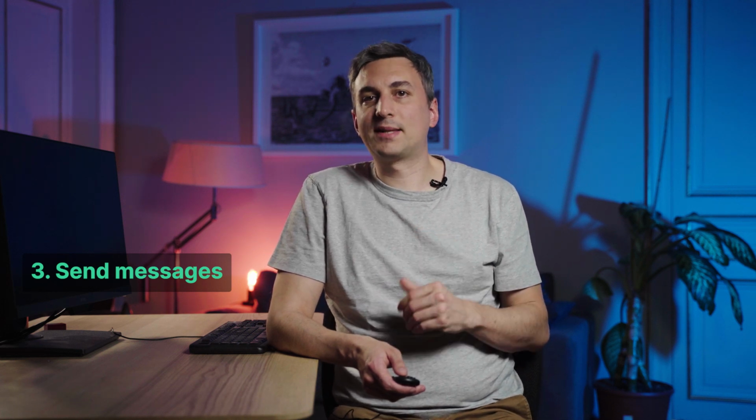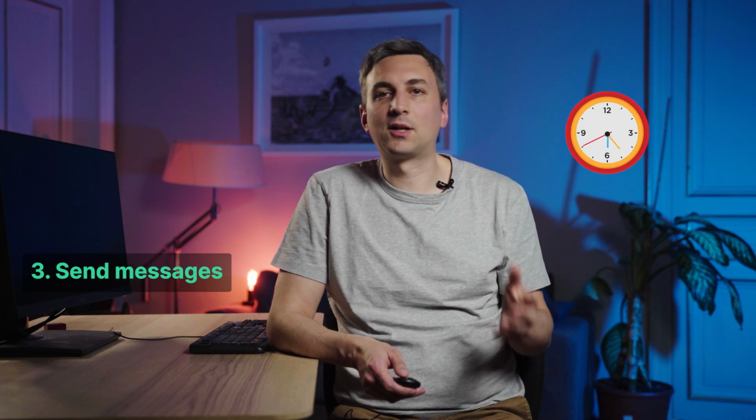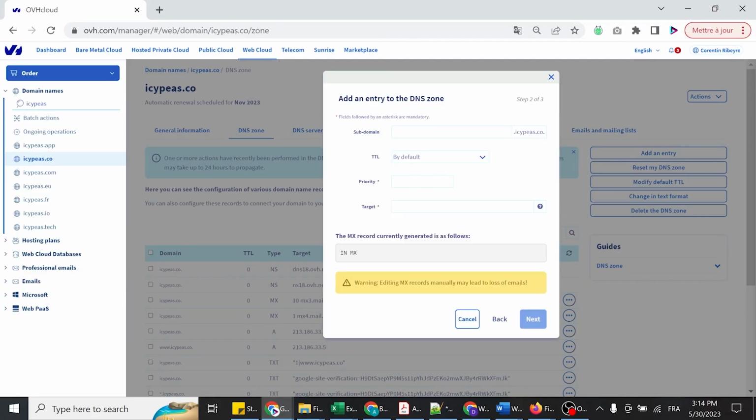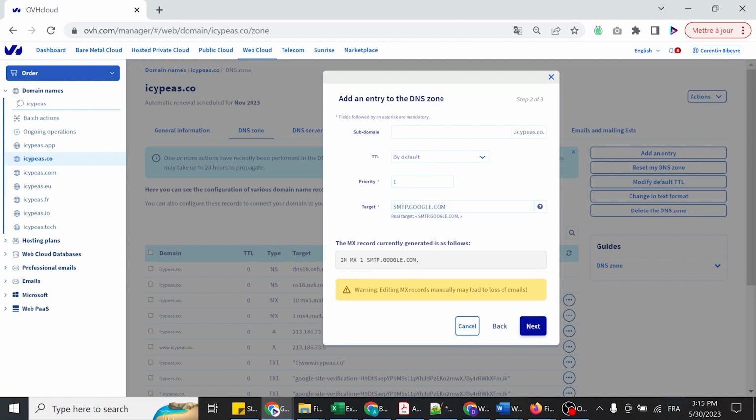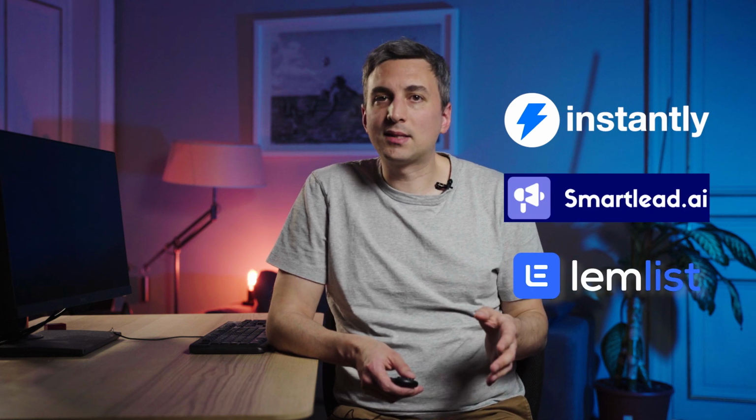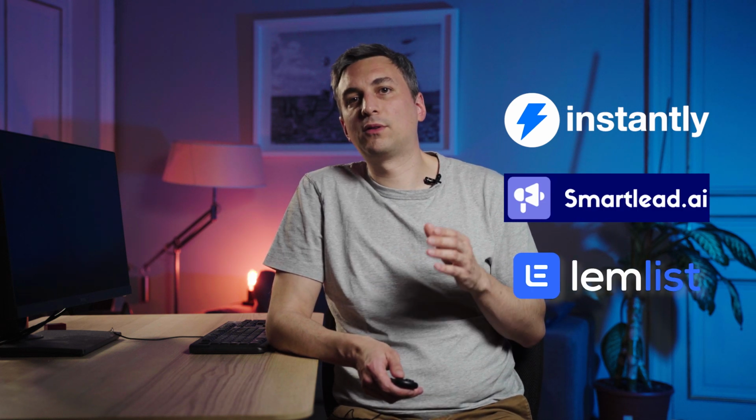The third option, which is by far the one I prefer, send messages and count the number of bounces. This is the best approach. It takes time and costs money, that's true, but it will give you the most reliable results. To send messages, you have two possibilities. Either you go through a service like Scrubby, which will handle all the heavy lifting, or you can create your own sending setup. Buy a domain, set up an inbox, warm up the inbox for 3 weeks, then send messages via a tool like Instantly, Smartlead, or Lemlist. Wait a few days, and finally retrieve the bounces.